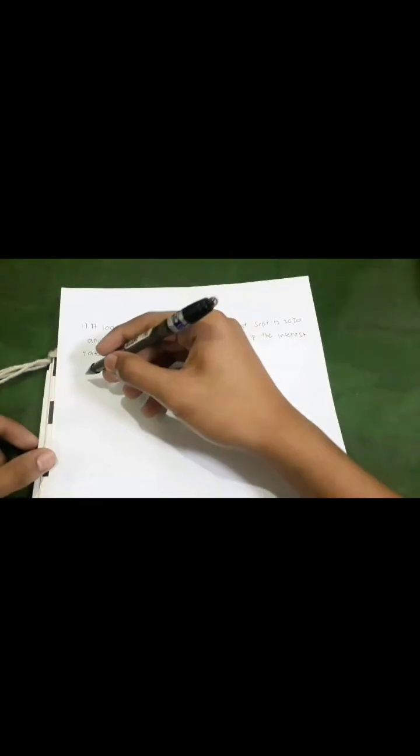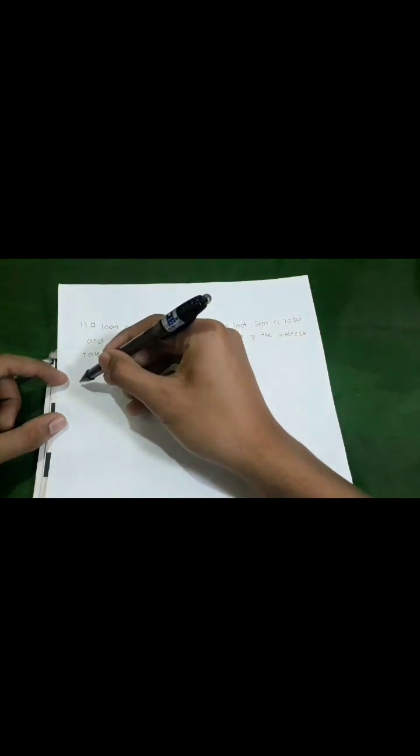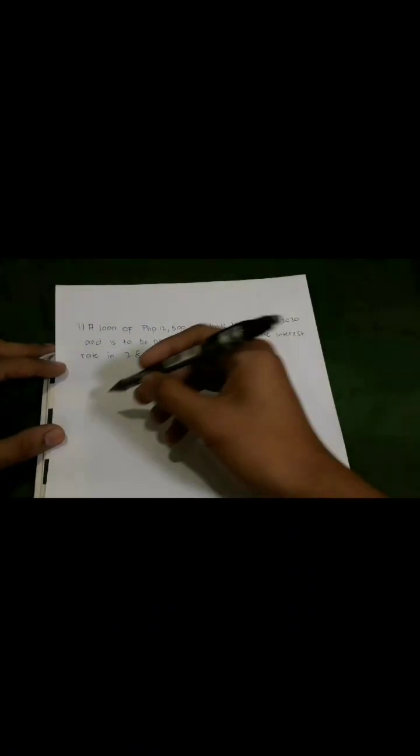Now let's get started with our lesson. A loan of 12,500 was made last September 12, 2020 and it is paid on December 5, 2020. Now, let's take first the given.